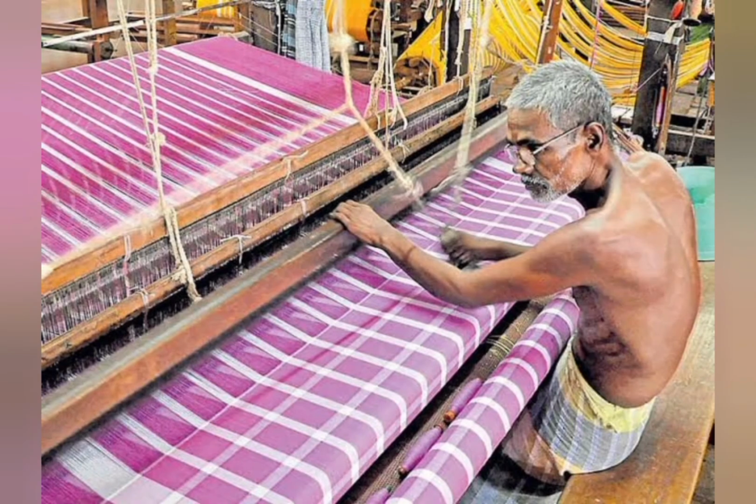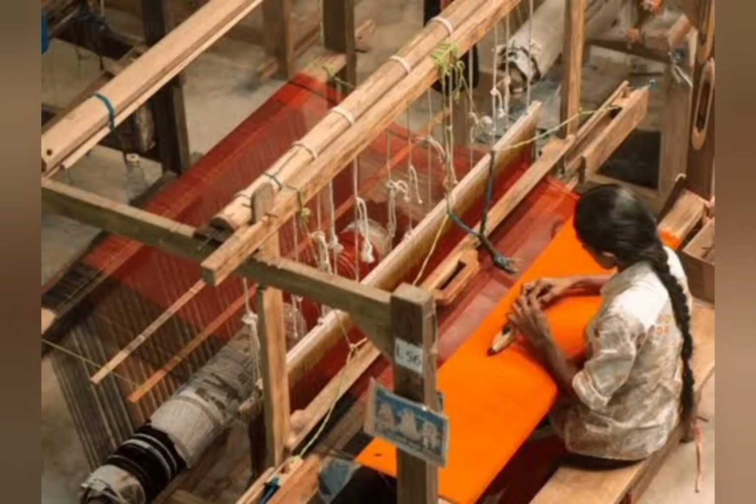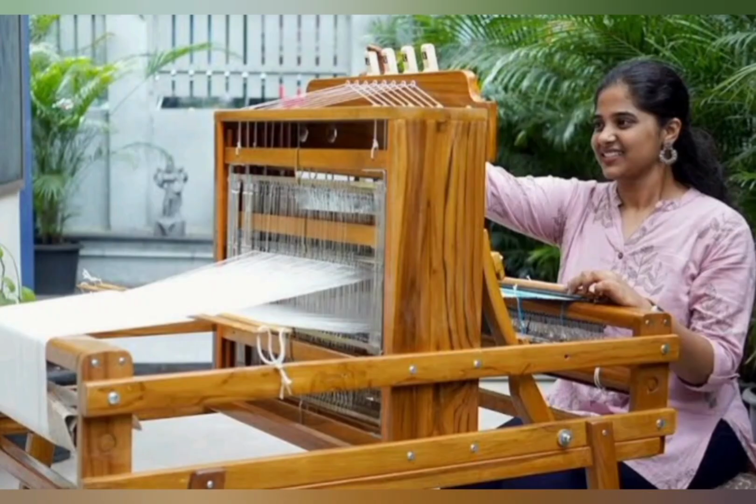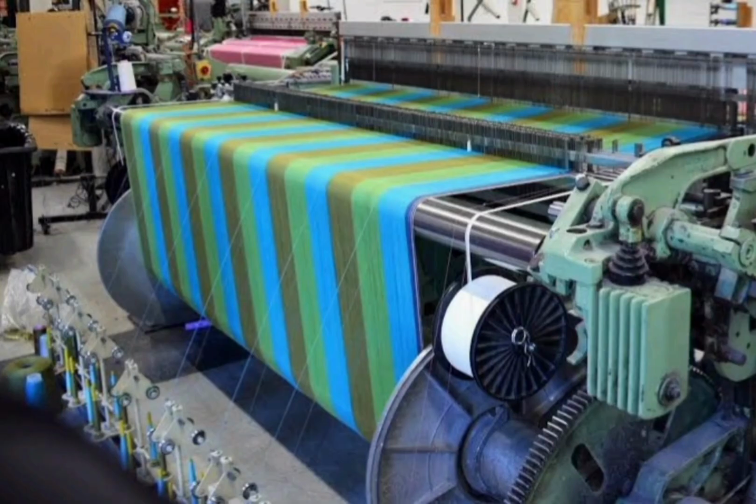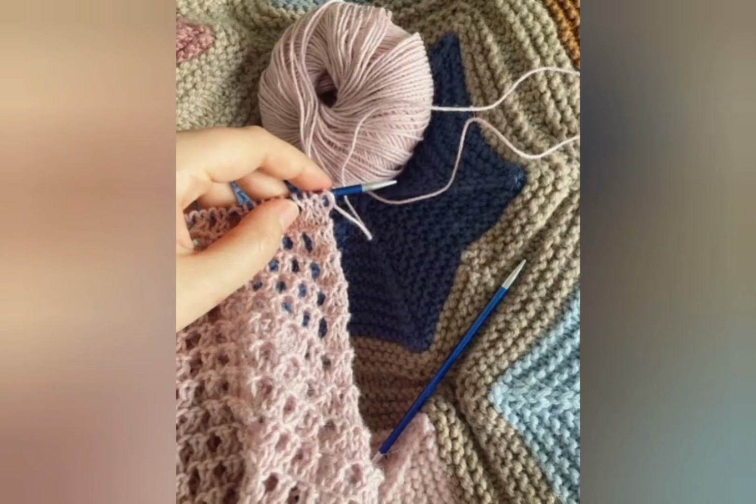The very first one is weaving. It is a process of making clothes on a hand loom or power loom. A hand loom is a loom operated by hands and a power loom is operated by electricity. Power loom clothes are more durable than hand loom clothes. In this process, clothes are made by crossing two sets of threads over and under each other.